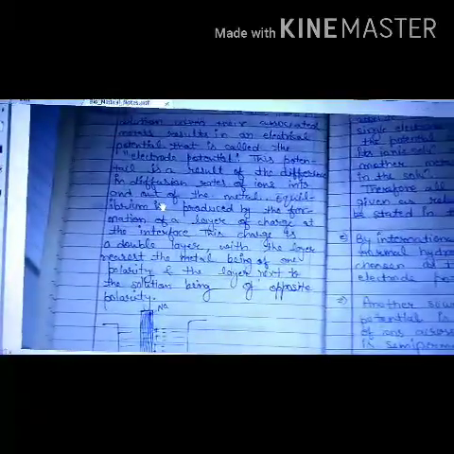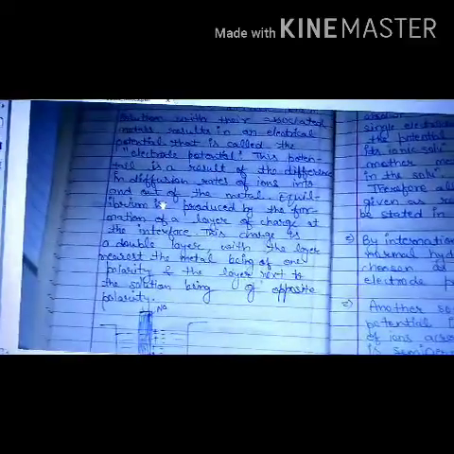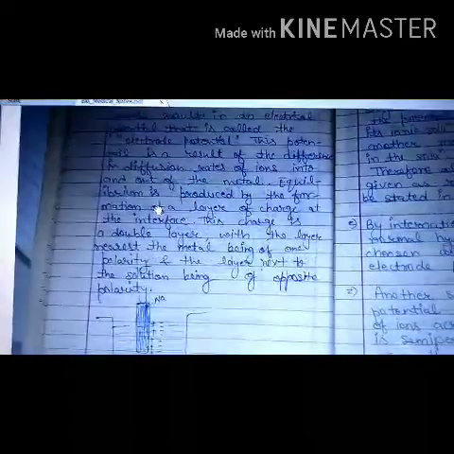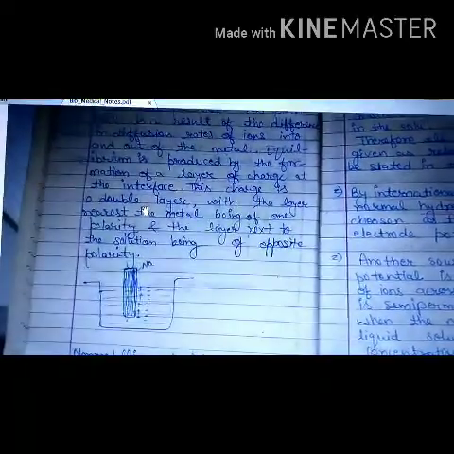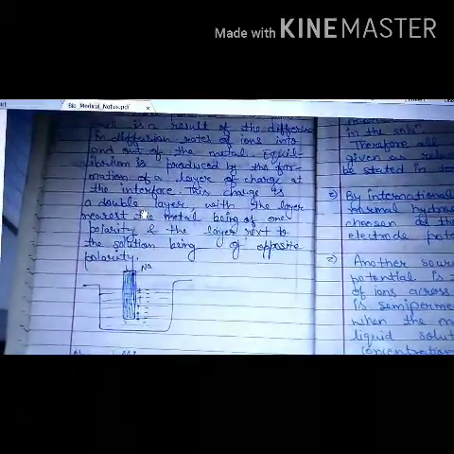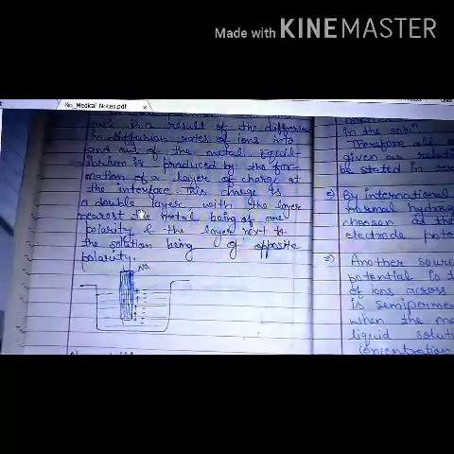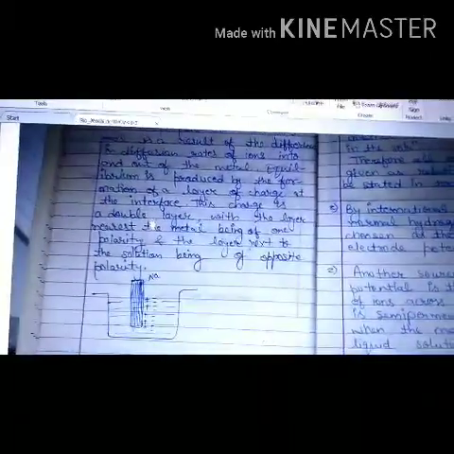Similar to the process where there was an equilibrium produced in a cell, in the same manner equilibrium can be produced over the electrodes as well, which is clearly shown in the diagram below. These charges are a double layer, with the layer nearest to the metal being of one polarity and the next layer of another polarity.